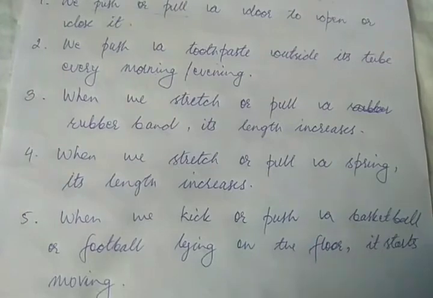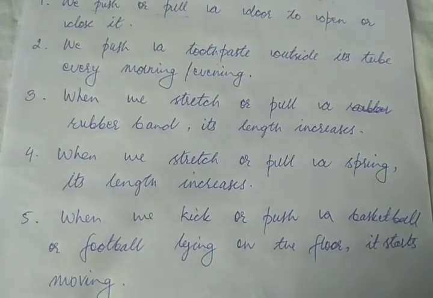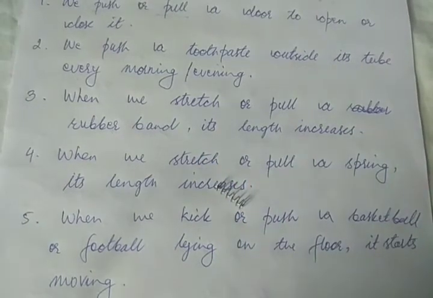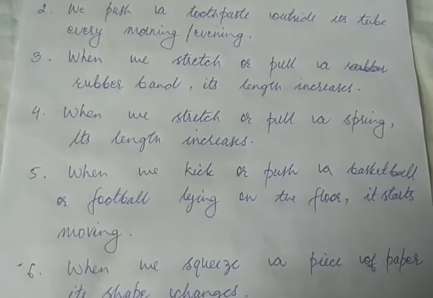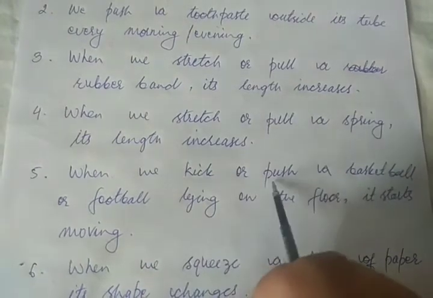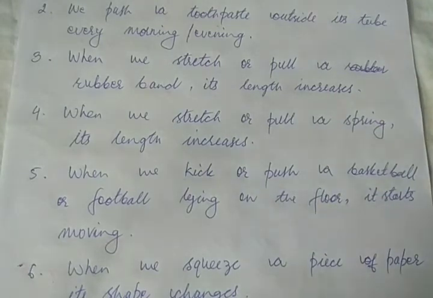Then number 4, when we stretch or pull a spring, its length increases. We've already spoken about this example. I stretch a spring, and its length increases. Next example, when we kick or push a basketball or football lying on the floor, it starts moving. Kicking is basically pushing. It could be any ball, football, volleyball, TT ball, tennis ball, lying on the floor. The ball will start moving. So we are applying a force.